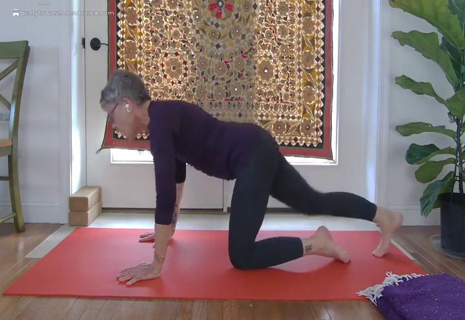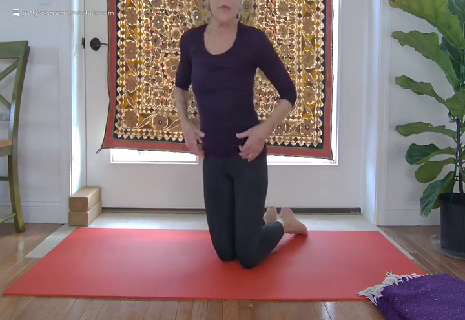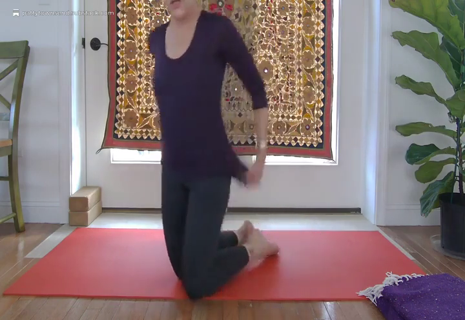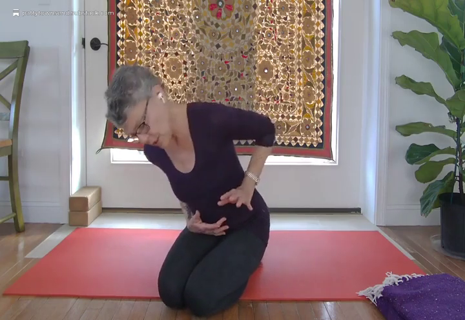Good. Now let's add something to this. So that's just the basic weight bearing torso down, and that applies in so many of those postures, right? So very many. Bakasana, handstand, Pinchamayurasana, dolphin, obviously, headstand for that matter.